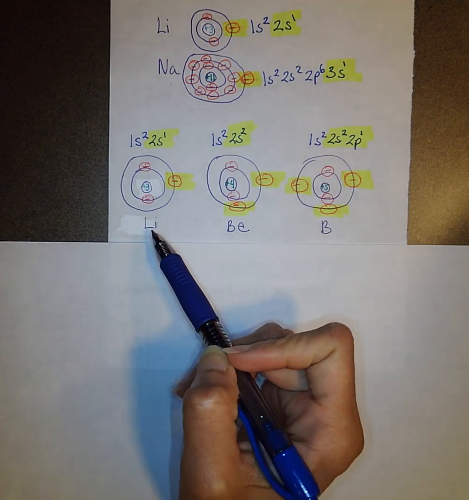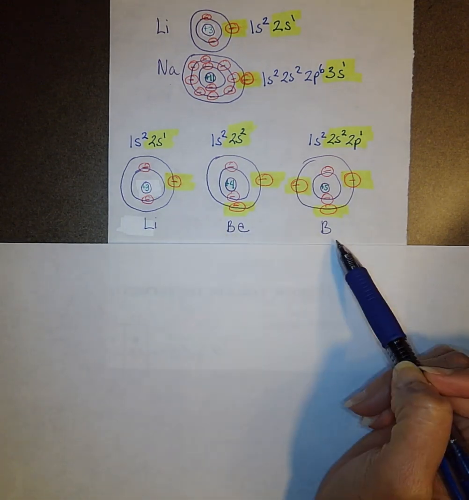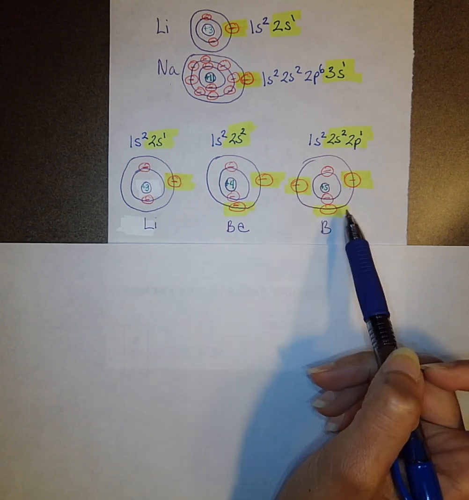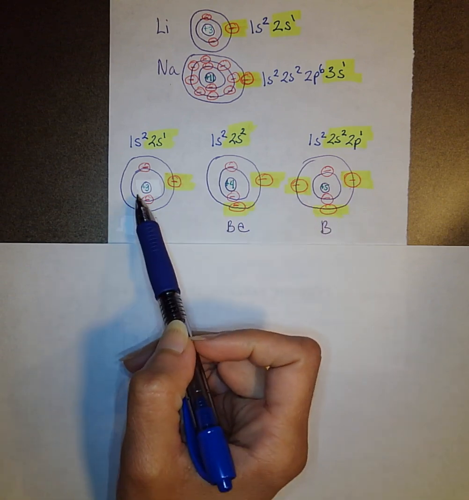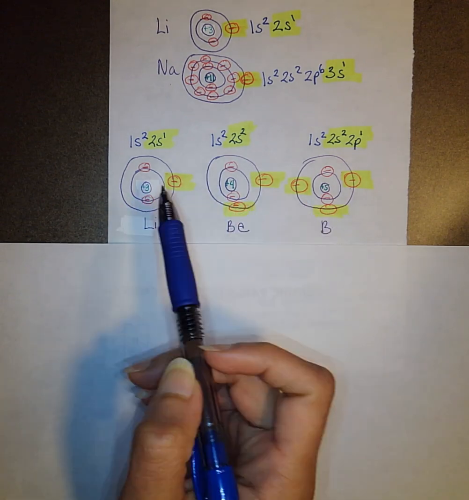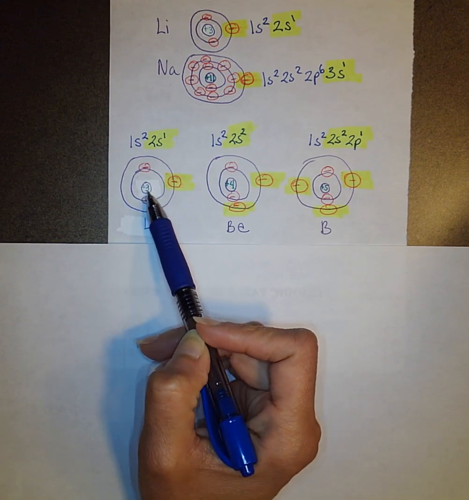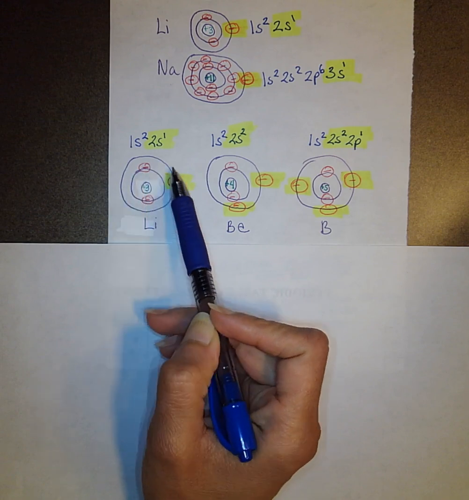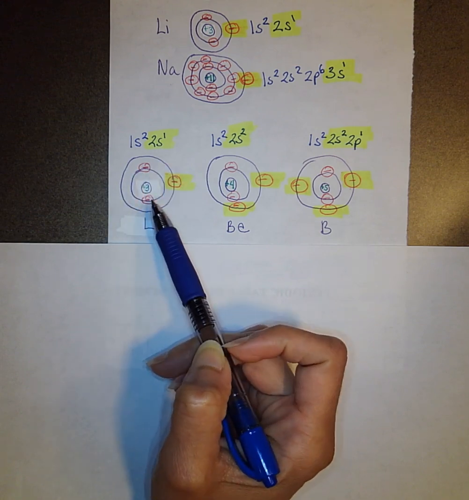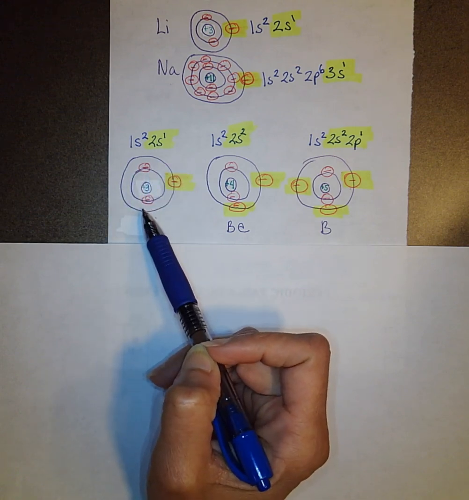Okay, now I have lithium, beryllium, and boron. All of them are in period 2, so they have 2 energy levels. But notice that lithium has 3 protons in the nucleus, and there are 3 electrons for lithium also.